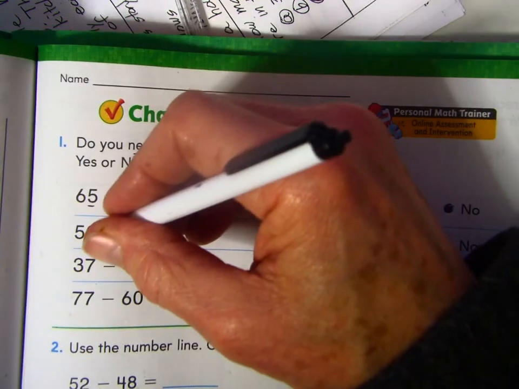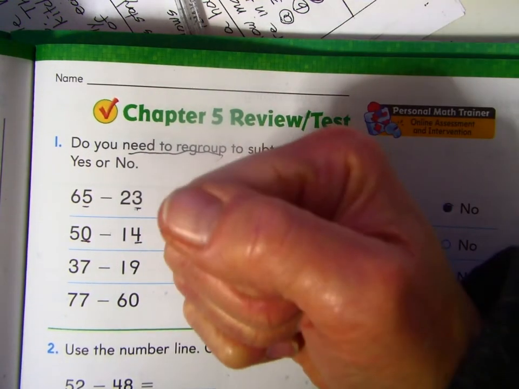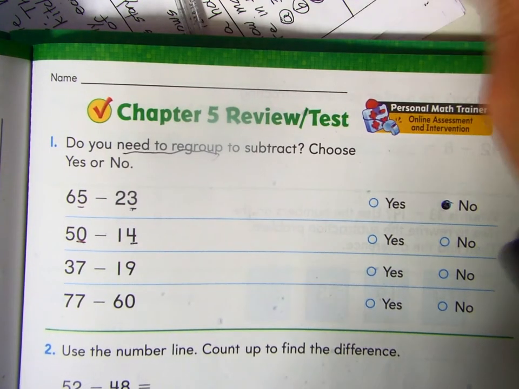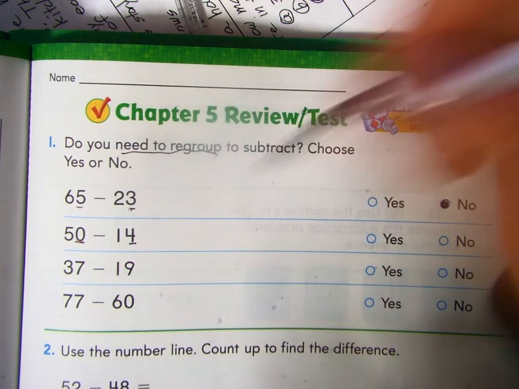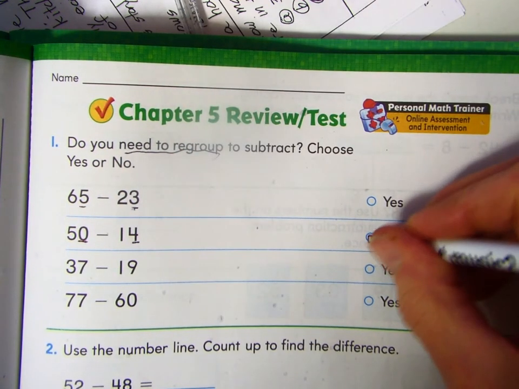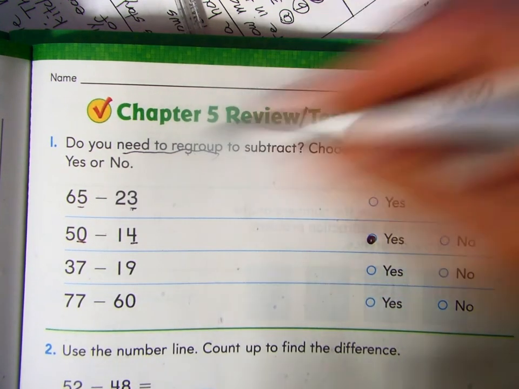How about here? 0 minus 4. 0. Can you take away 4? ¿Puedes quitar 4? No. Por eso, ¿qué necesitas hacer? You're going to need to borrow. Yes, you must reagrupar. Tiene que reagrupar. You have to regroup because that means borrow.